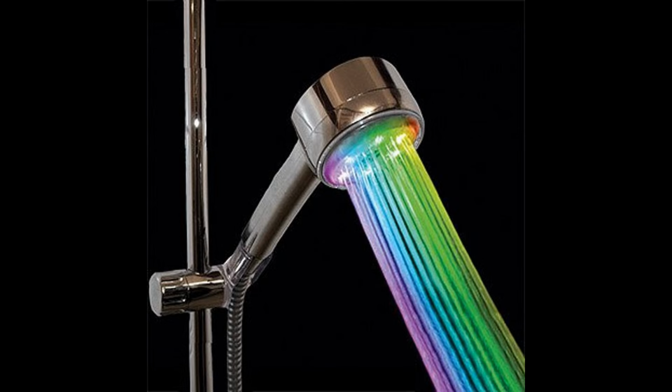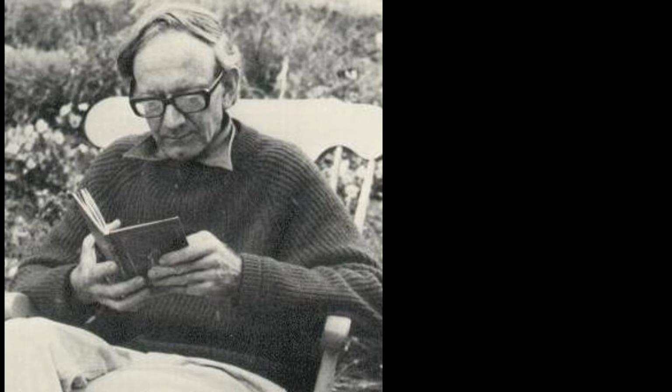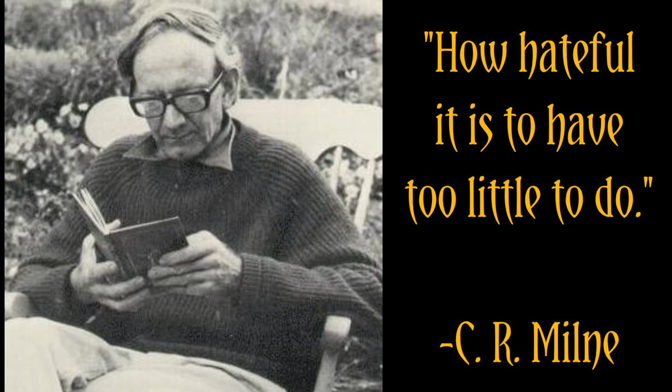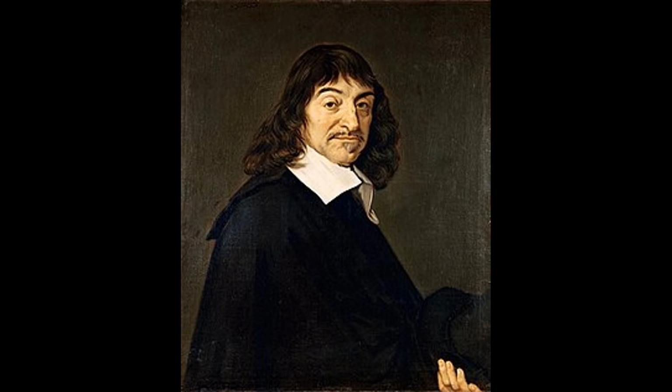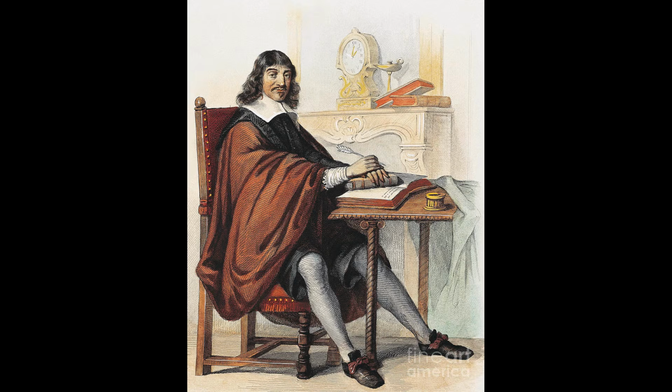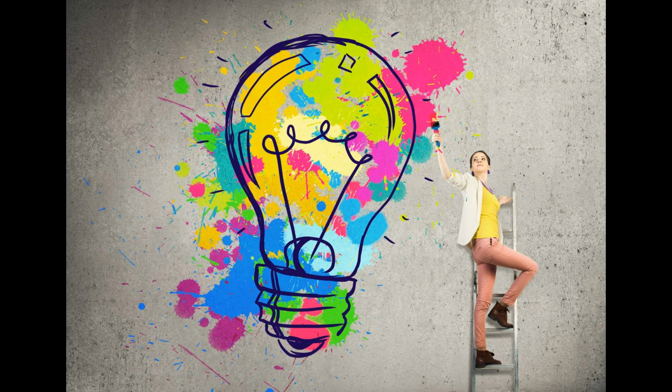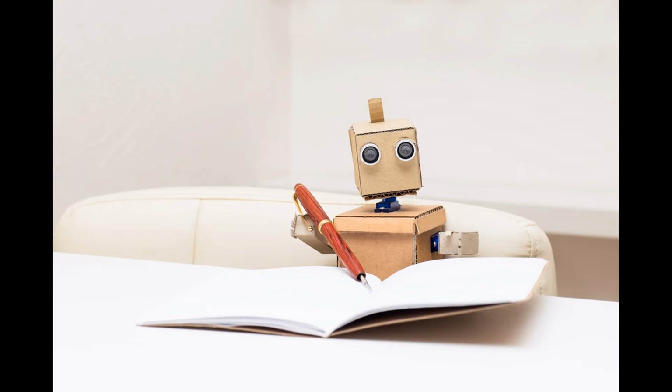onto the digital page. In the words of the real Christopher Robin himself, how hateful it is to have too little to do. It's not just I think, therefore I am, but I do, therefore I am. People want to do, to create. So do yourself a favor and don't let a computer program do all the doing for you.